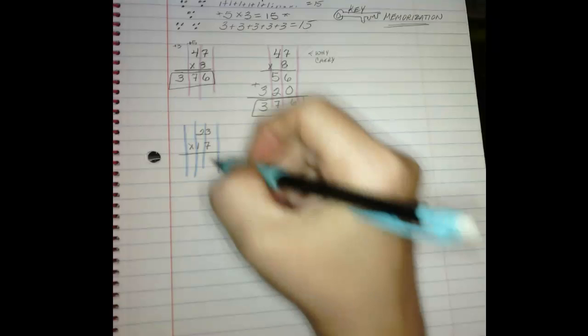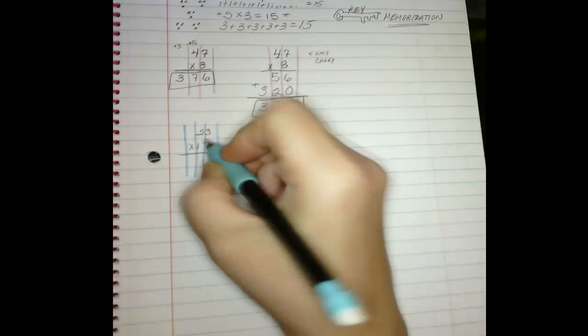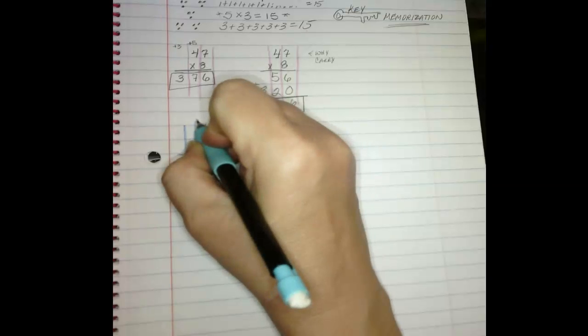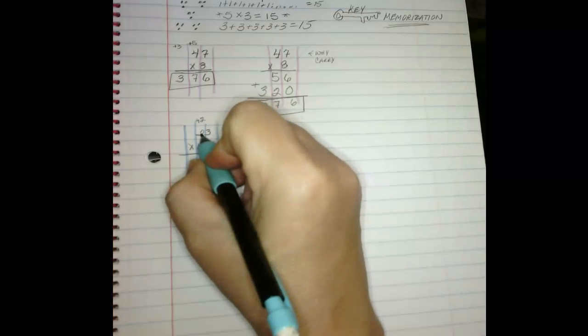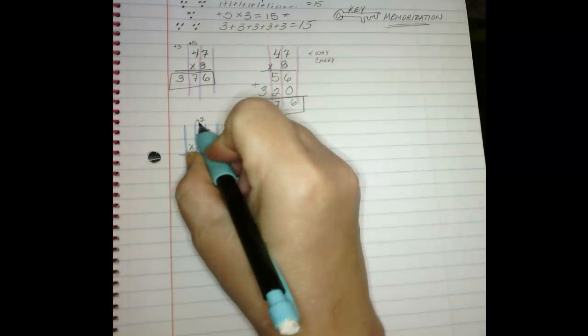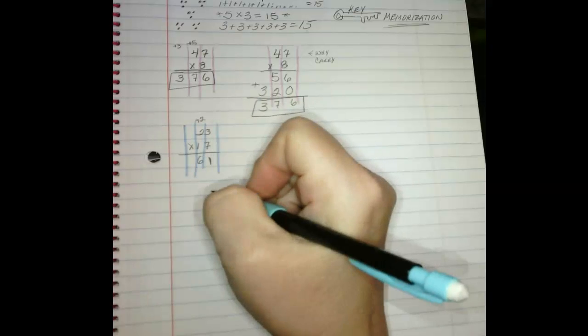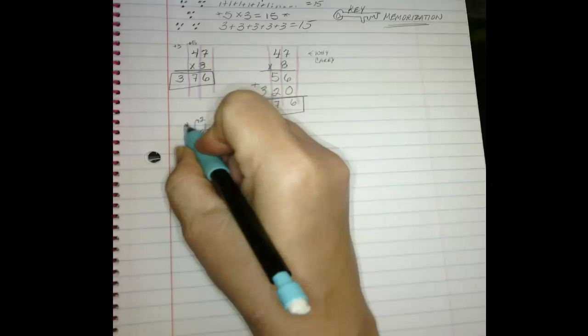So, let's do this. 23 times 17. 7 times 3 is 21. So we're going to put the 1 and carry that plus 2. 7 times 2 is 14, plus that 2 is 16. So we put the 6 here, carry the 1, or we could just bring it down here. We know. Okay. Now, I've done the 7.